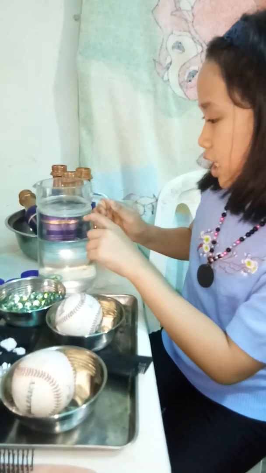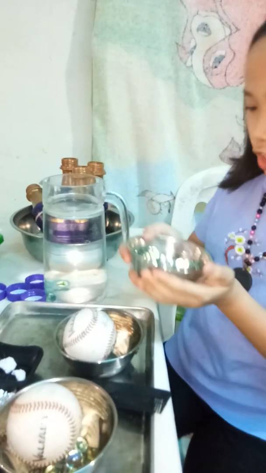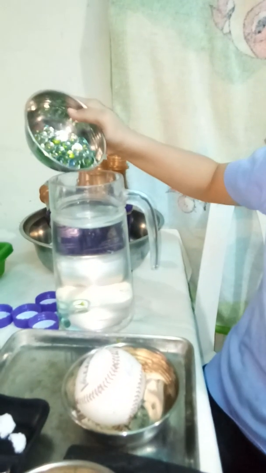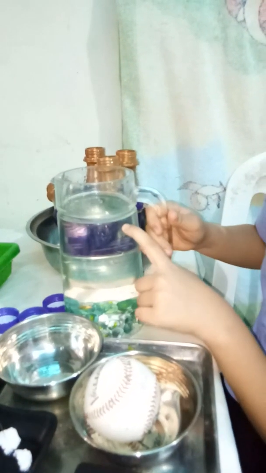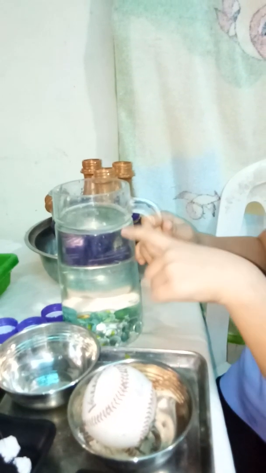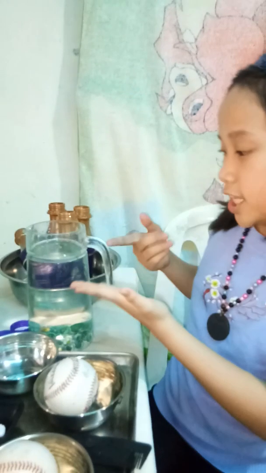A while ago it was here, now it turns over here. Let's try all these marbles. We will put them here. 1, 2, 3. As you see, a while ago it was here, then it goes here, then it increases over here at this line, because the weight of the marbles raised the water.